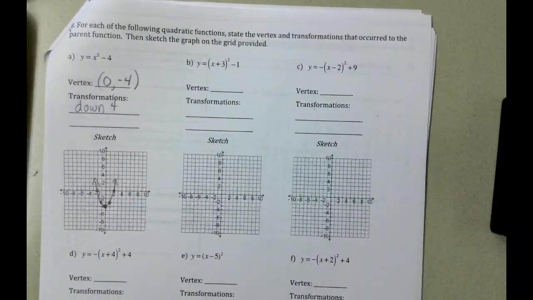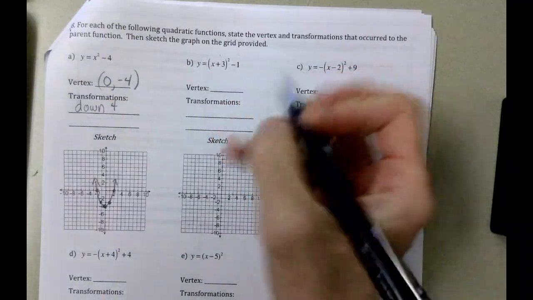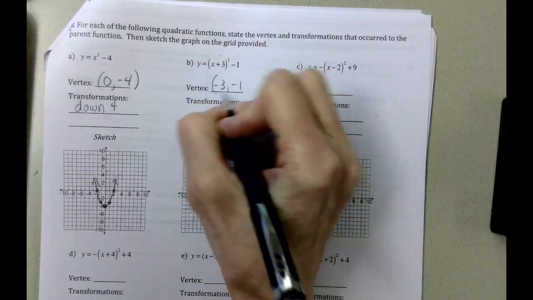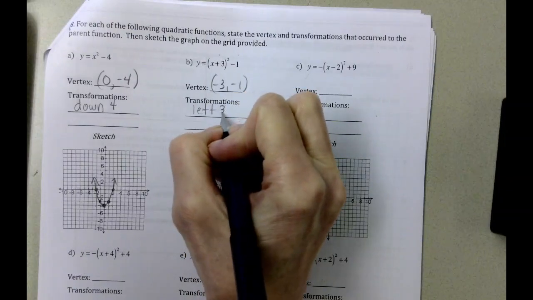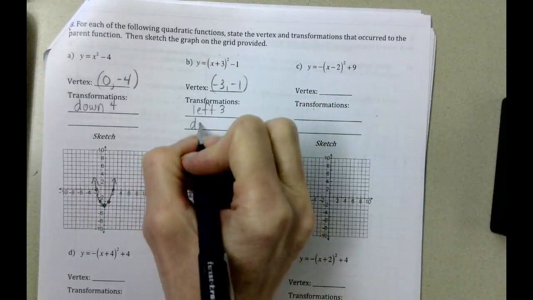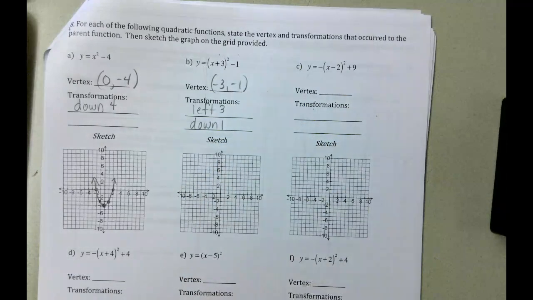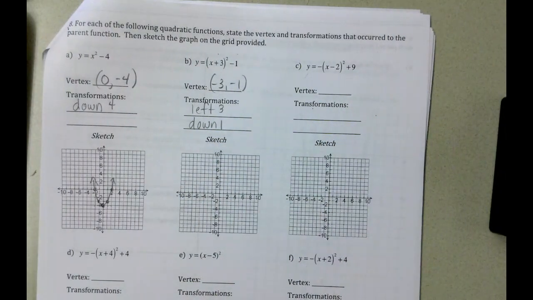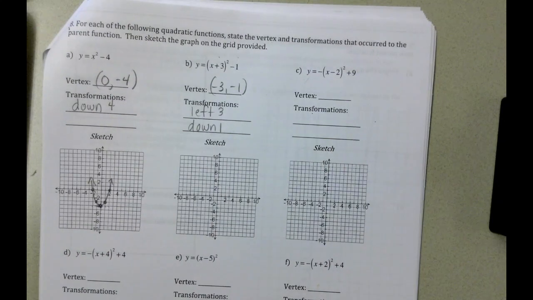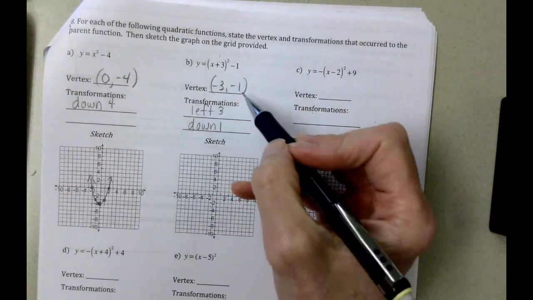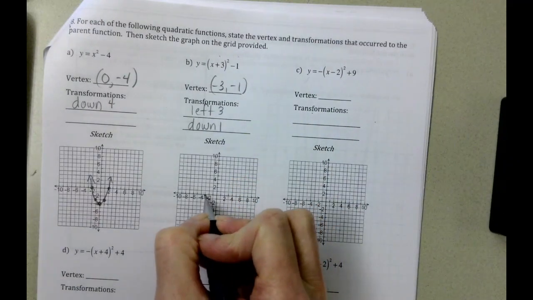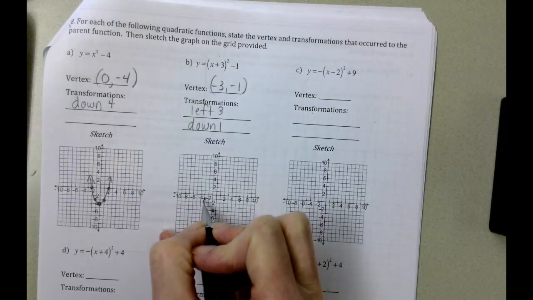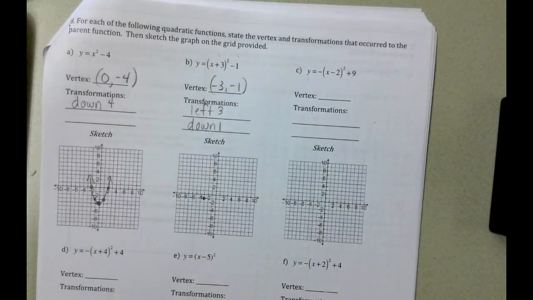Letter B, our vertex. Change the sign, keep the sign. Which means that our transformations are left 3 and down 1. So I had to pause the video for a second, so I'm not quite sure where I left off, but with the vertex, think about what you had to do. You had to go left 3, that's where -3 is, and down 1 to get there. So the vertex really does help with part of the transformation.